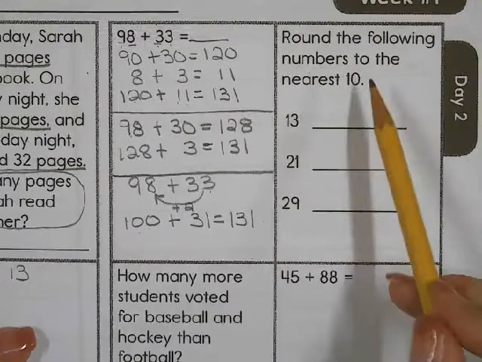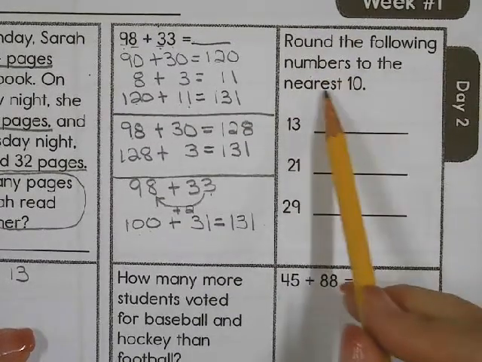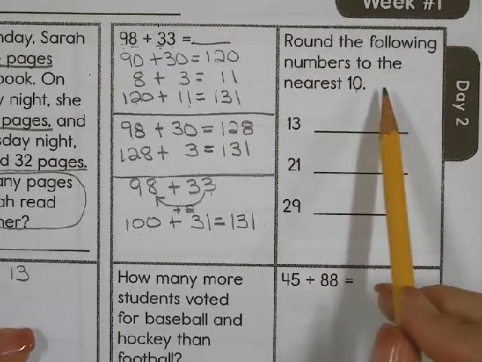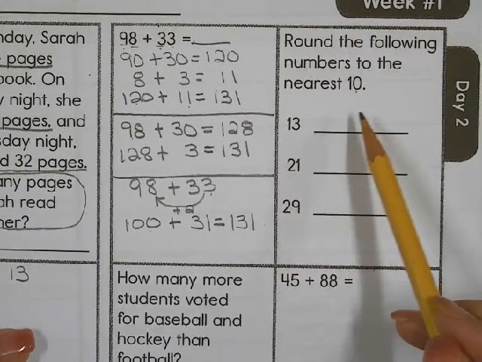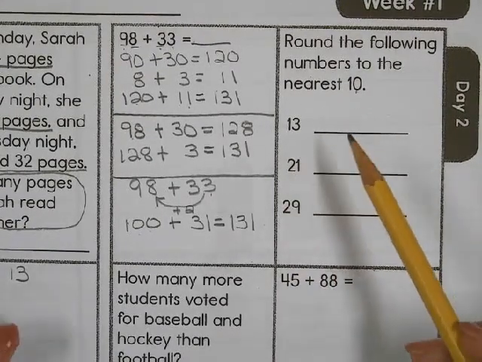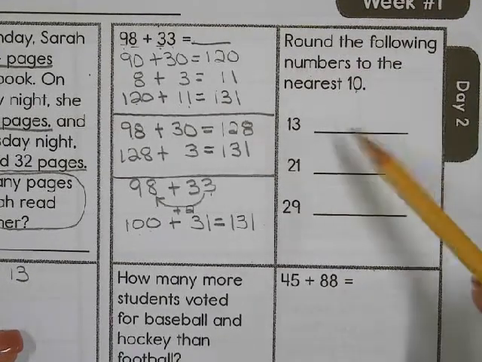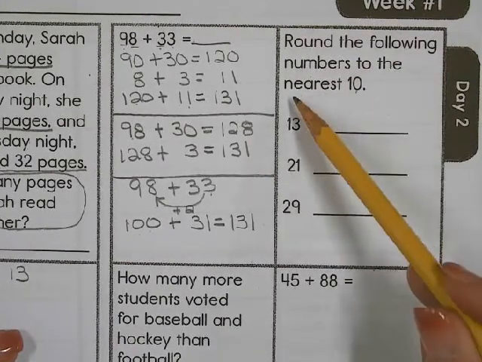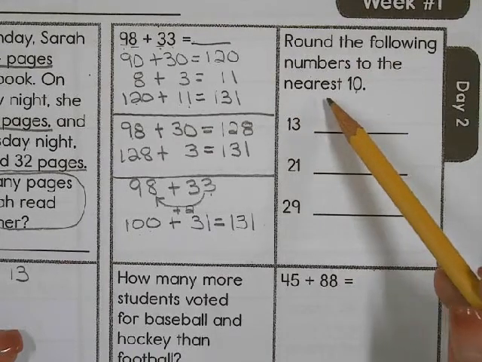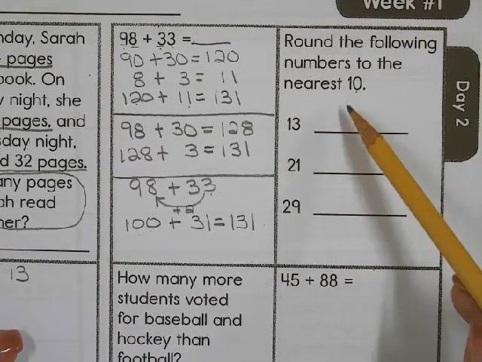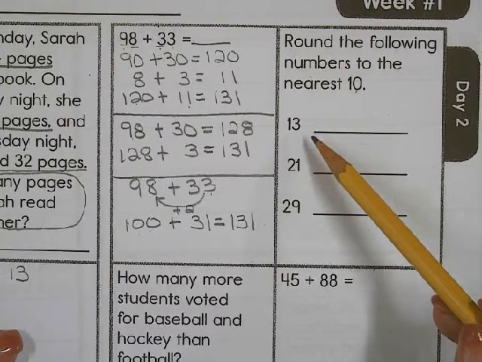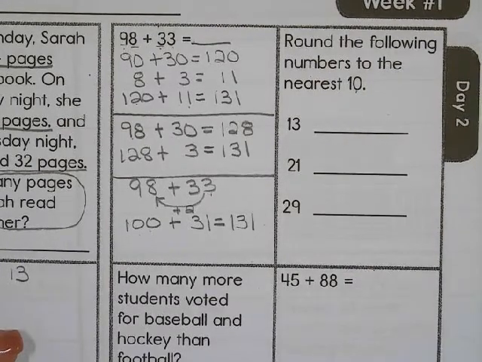Let's look at the next problem. It says round the following numbers to the nearest 10. Now, sometimes it's confusing because with rounding, we're trying to use a nice friendly number that's easy to add in our heads. However, some students get confused thinking that this is add a 10 onto a number, but that's not the case.